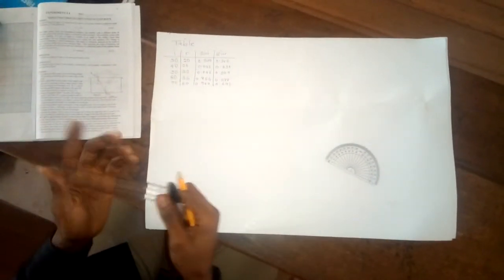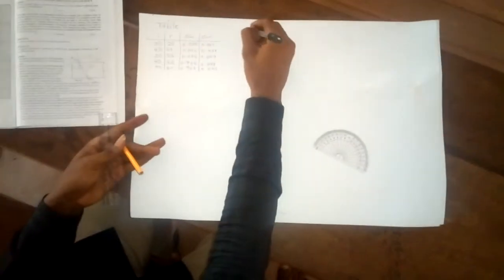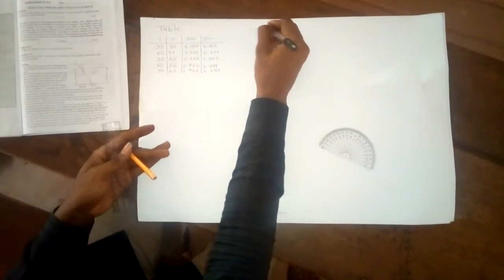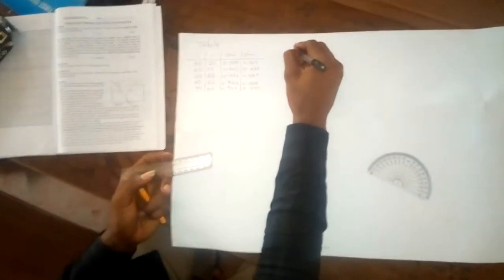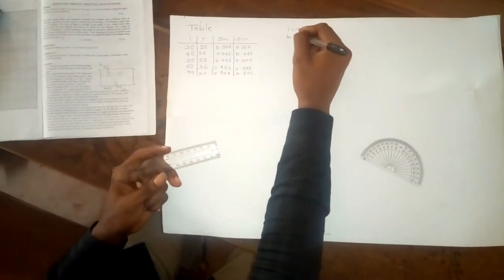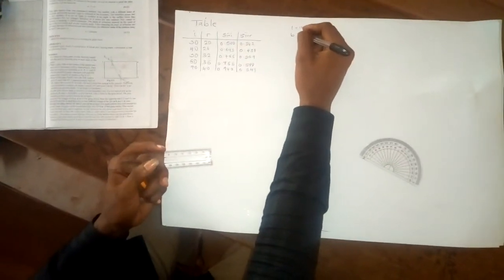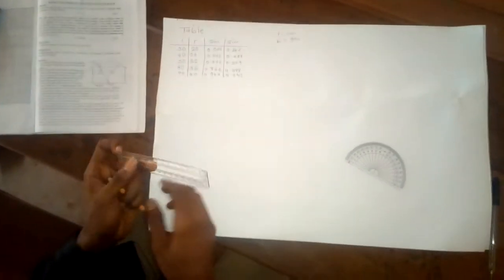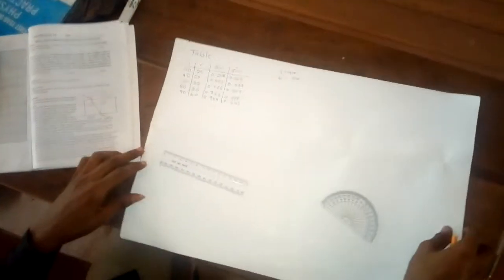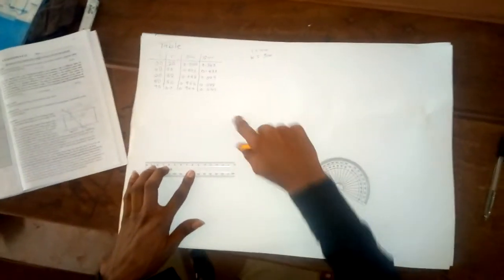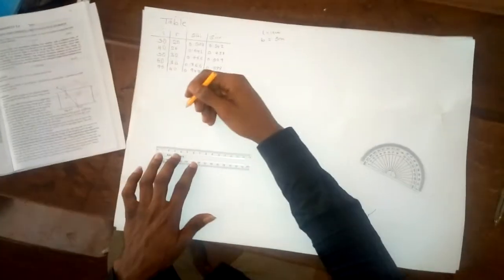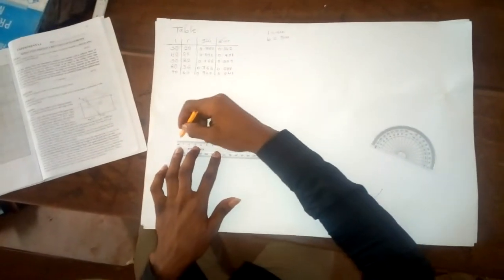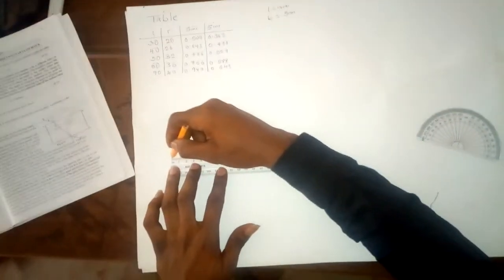What I'm going to use now, I'm going to assume that the length of my prism is 10 cm and the breadth is, say, 5 cm. So I'm going to assume that the length is 10 and the breadth is 5. With that, I'll be producing this diagram. Now, if the length of the prism is 10 cm, we'll have something like this.